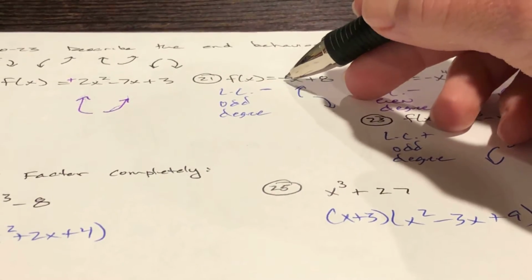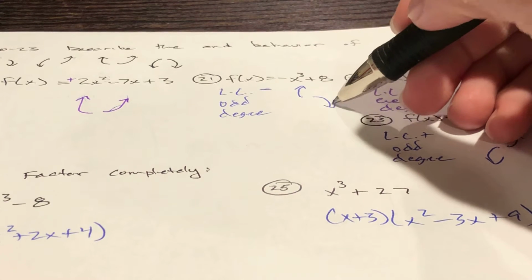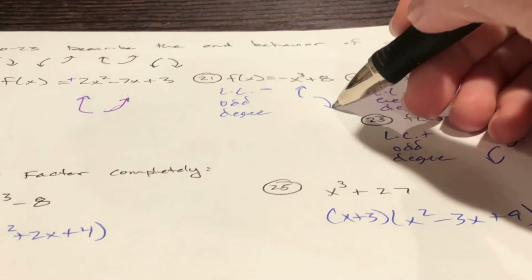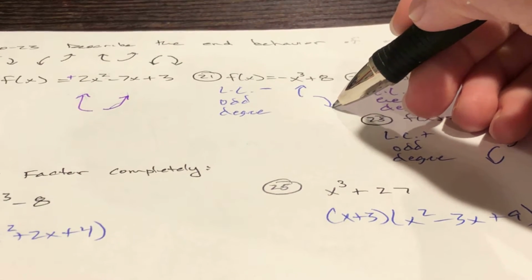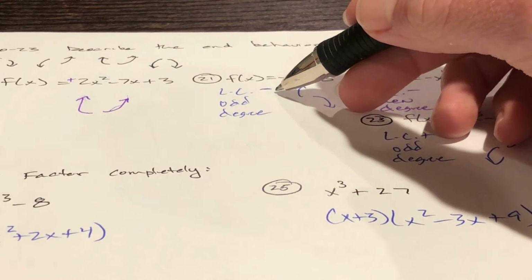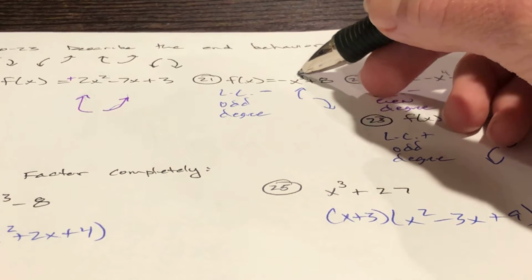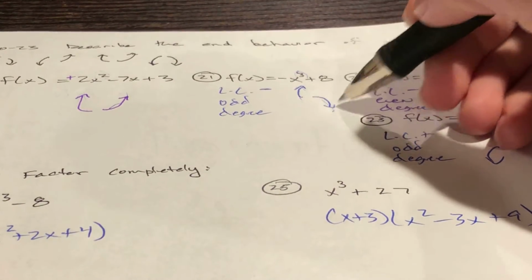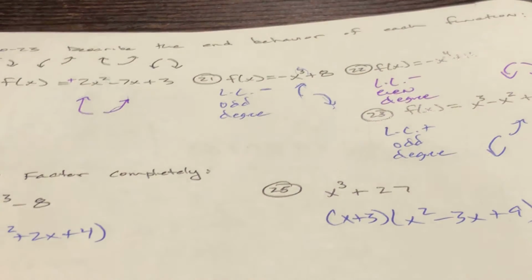Leading coefficient, clearly negative, so the graph ends by going down. The graph ends by going down if your leading coefficient is negative. Start with how the graph ends, because that's exactly what the leading coefficient tells you. Now, the highest power is 3, so this is odd degree. Odd degree has opposite end behavior. Odd opposite. Think of the alliteration there, okay?